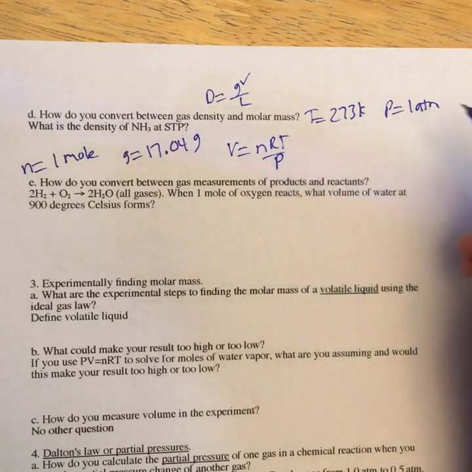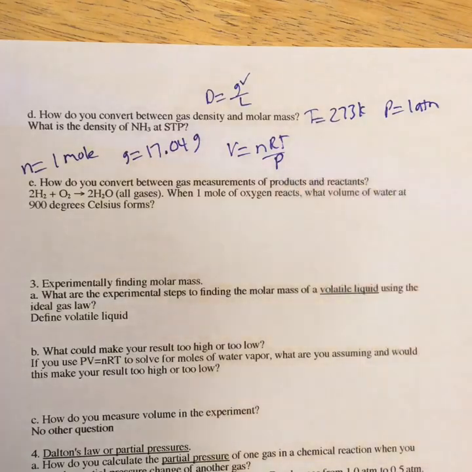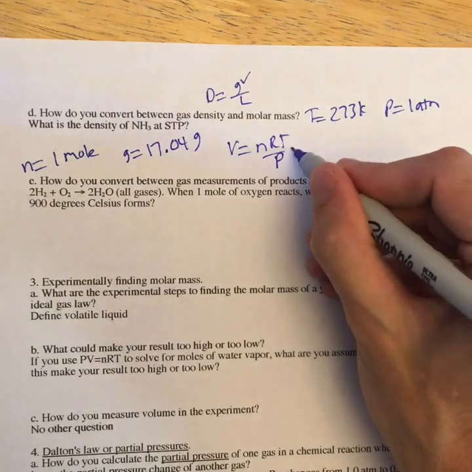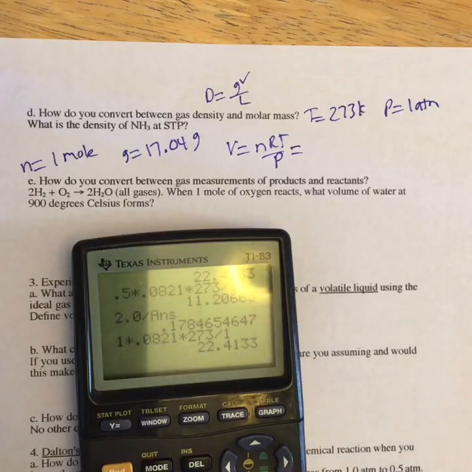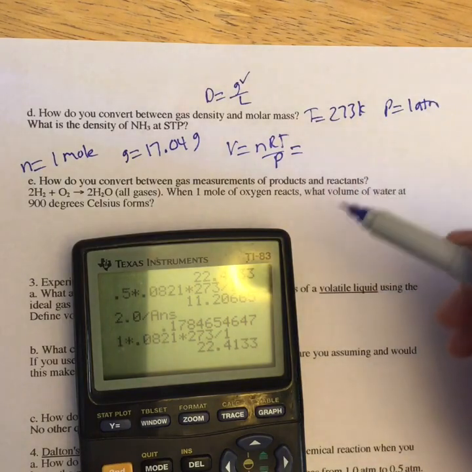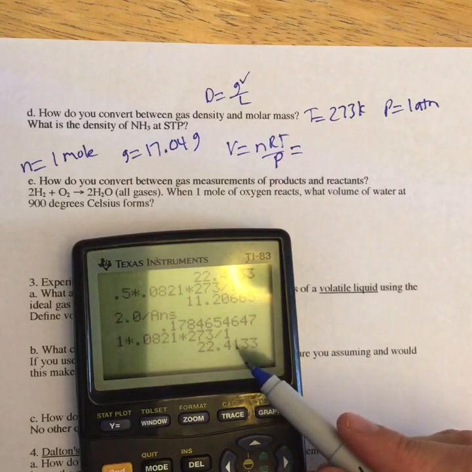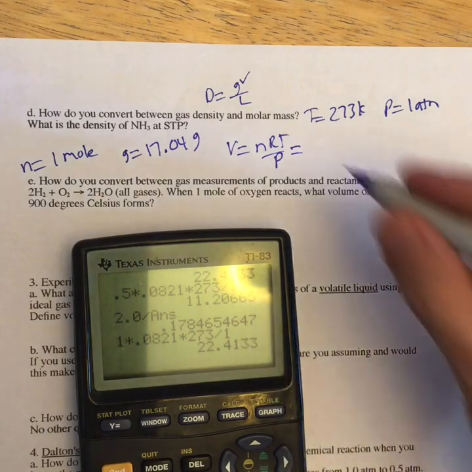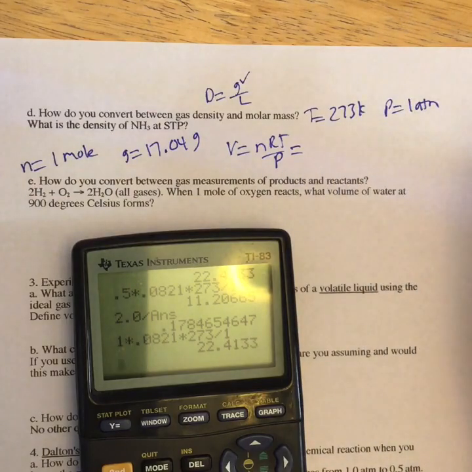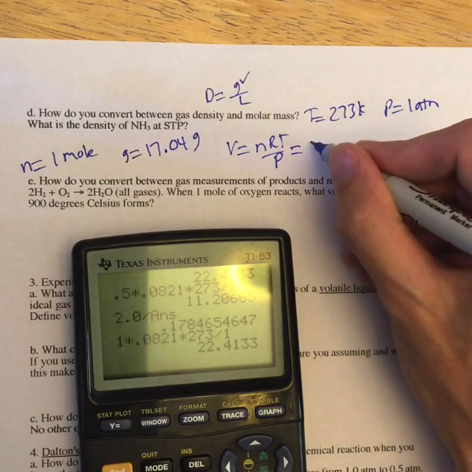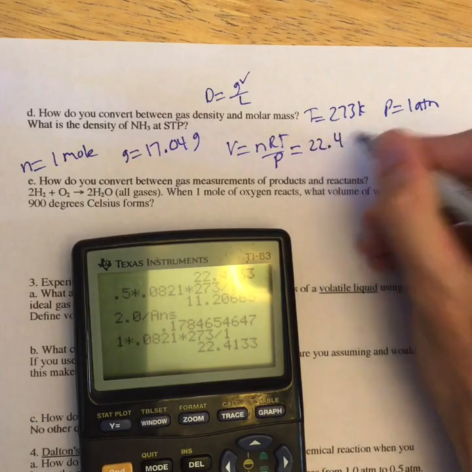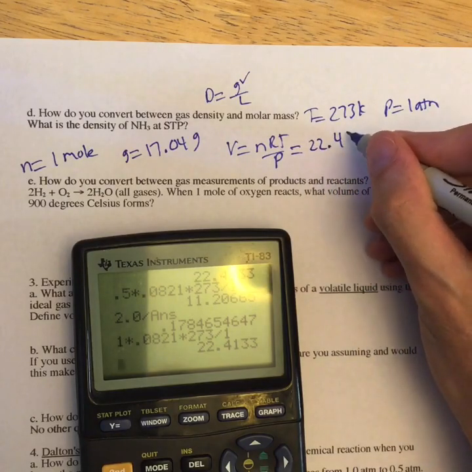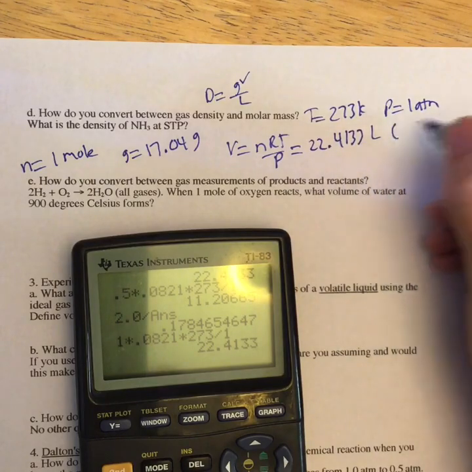R 0.0821, that's 3 sig figs. 273 Kelvin, that's 3 sig figs. 1 atmosphere, that's infinite sig figs. So again, it's the same math as we did before. This number that I got on my calculator is called standard molar volume. That's the volume of 1 mole of any gas at STP. So that's a shortcut you can use, like a conversion fraction if you want. So volume is 22.4133 liters with 3 sig figs.